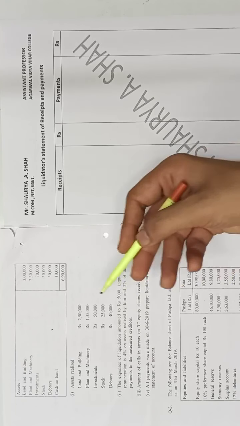Fine. Next is the asset side, students. On the asset side, land and building is given, machinery is given, investments are given, stock, debtors, cash on hand. Fine. Again in adjustments, various kinds of new values are given that we'll be considering.